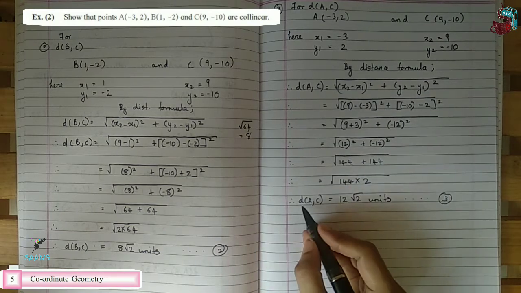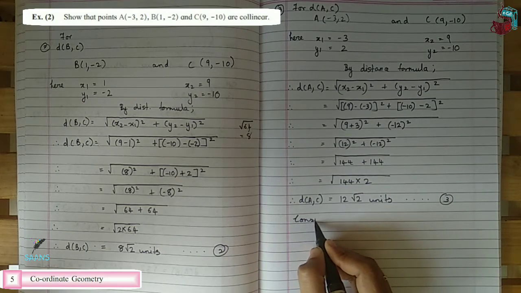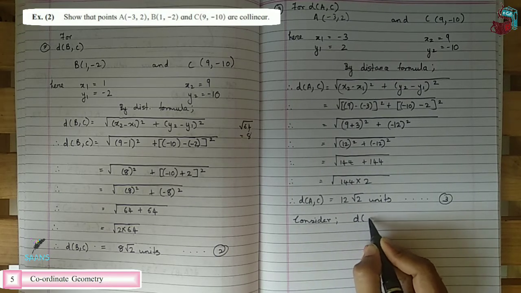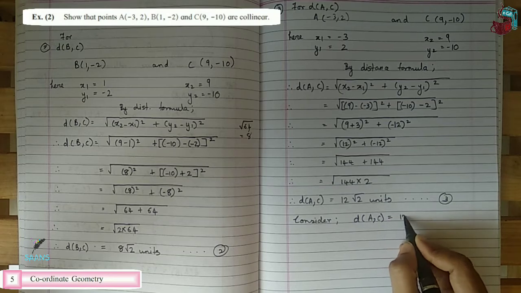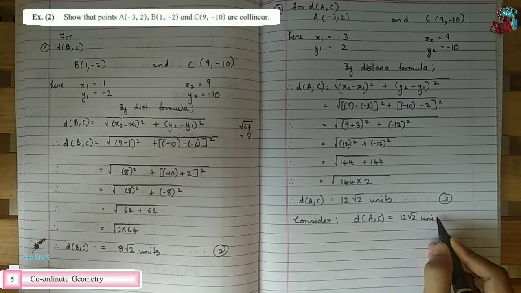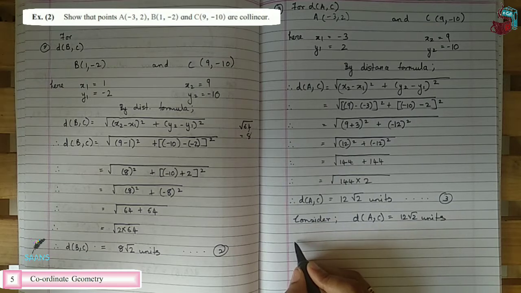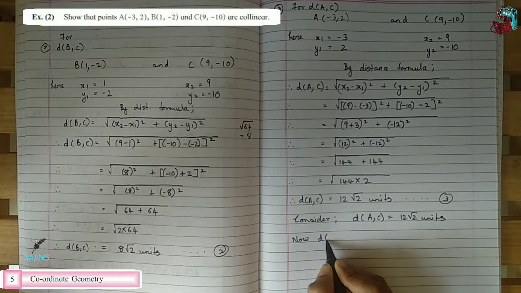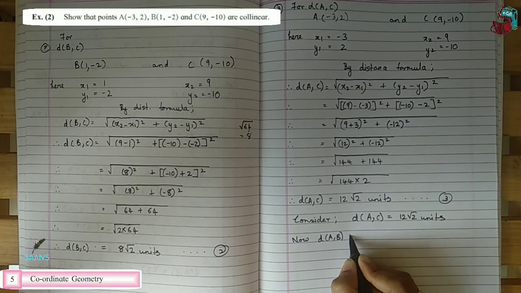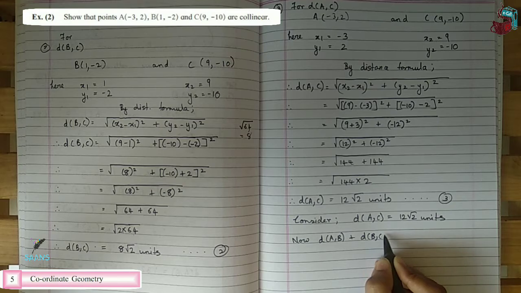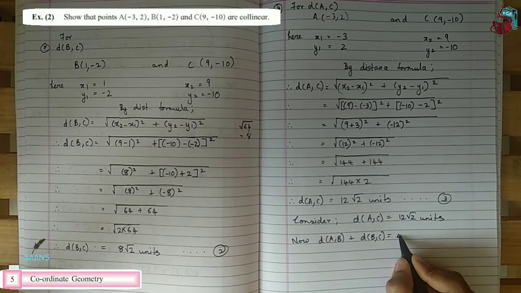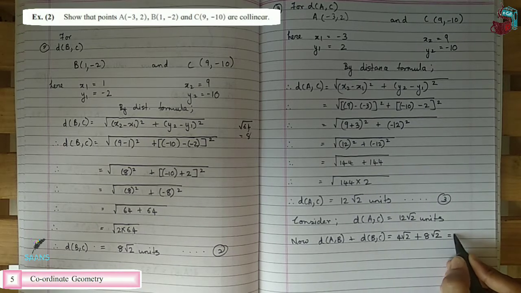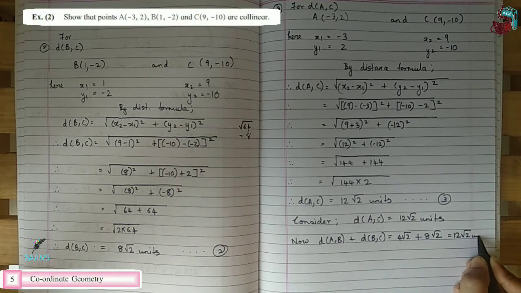Okay. So we will say, consider, keep the bigger distance as it is, as I told you. Distance A comma C is equal to 12 root 2 units. Okay. Then now add the other two. That is distance AB plus distance BC is equal to 4 under root 2 plus 8 under root 2. That is nothing but 12 under root 2 units.